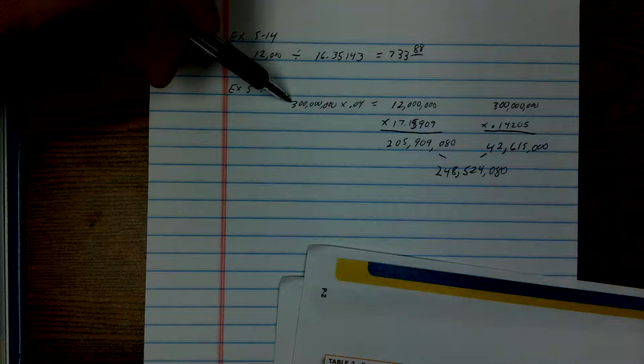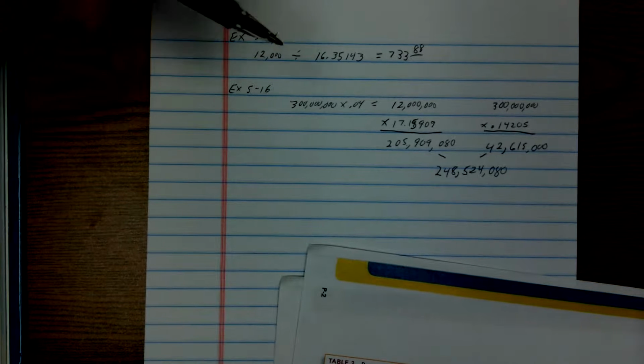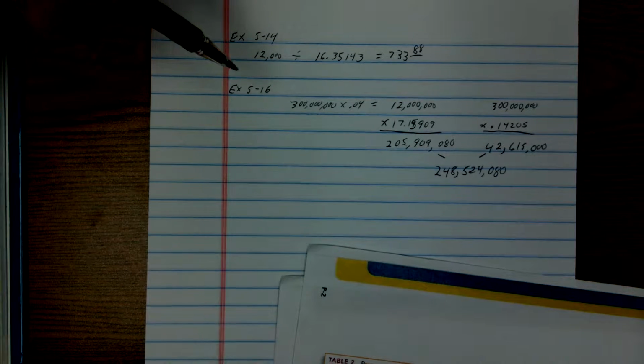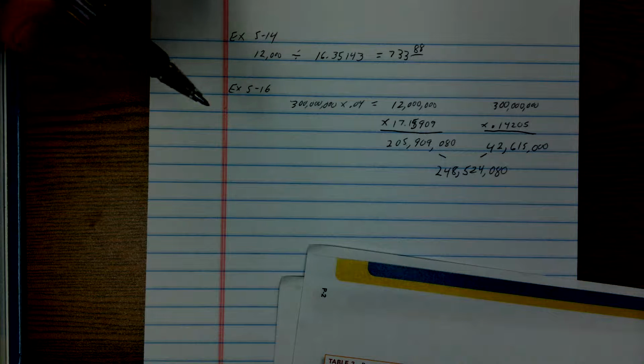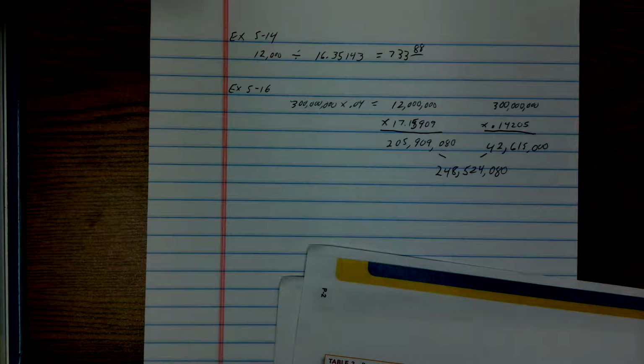Yes, it does. The face value of the bonds is 300 million, but the interest rates have gone up. So I'm willing to accept your 8% interest rate, but I'm not going to pay you as much for that as I would if the market rate was 8%.